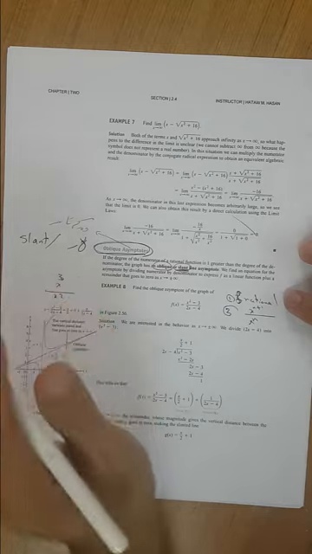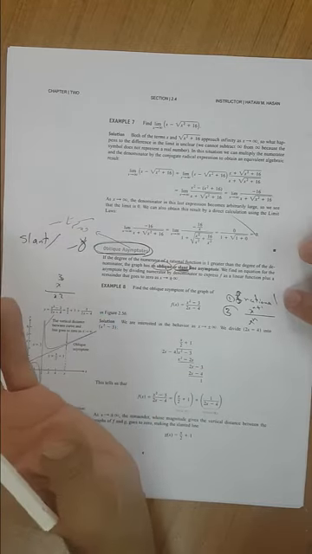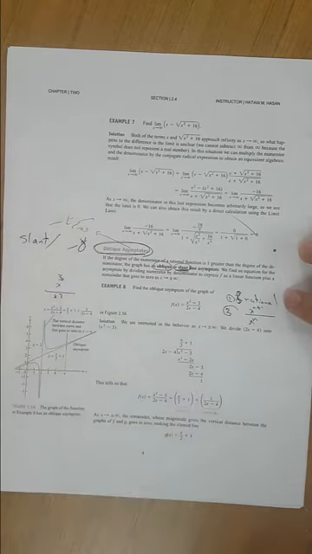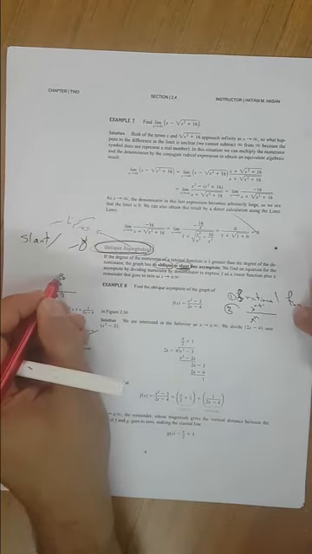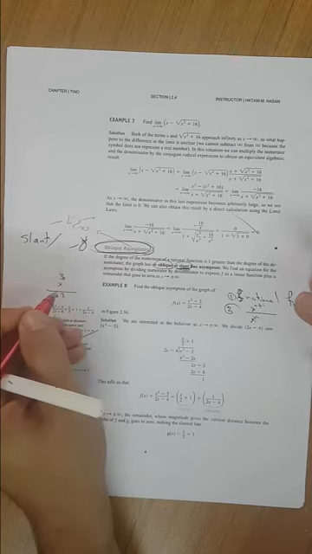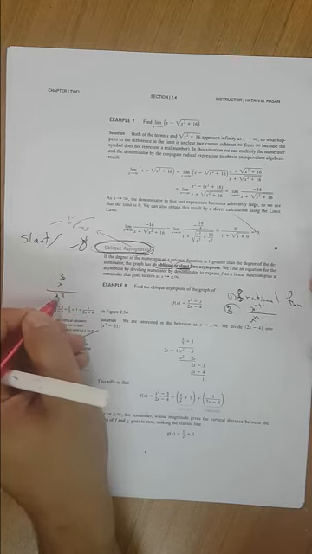Otherwise we have no oblique. Maybe we have something else. It's okay, but here we have no oblique. But now I'm going to talk about oblique. That's why I say the condition should be like that: for a fraction, the numerator's degree should be greater than the denominator's degree by 1.